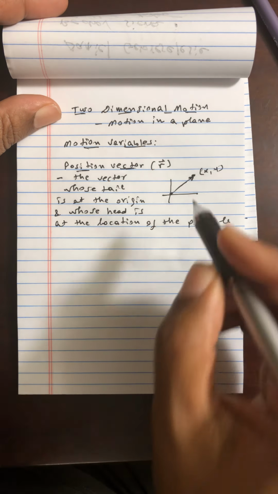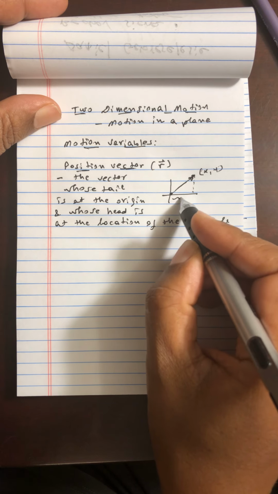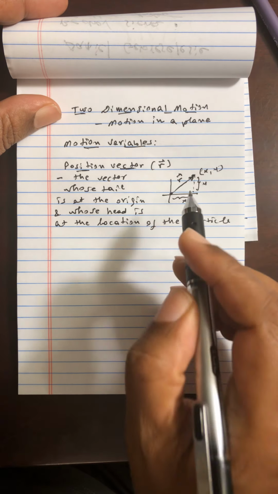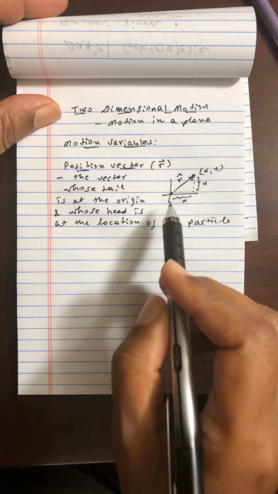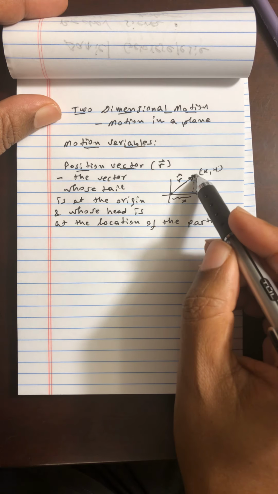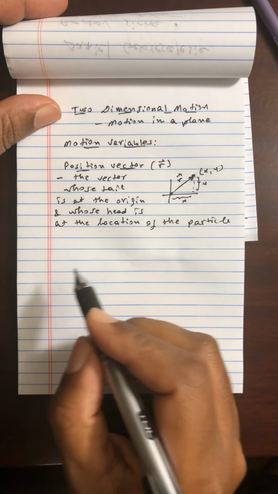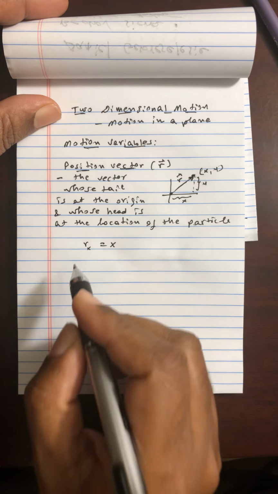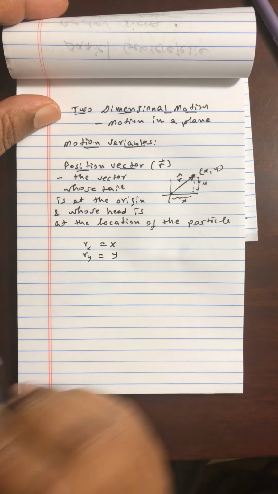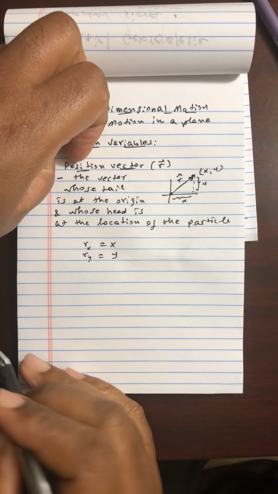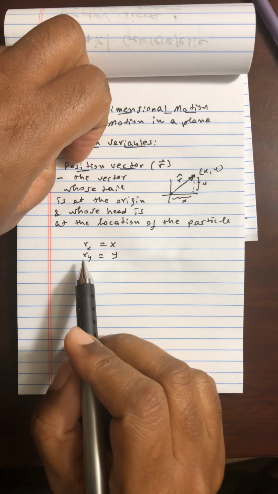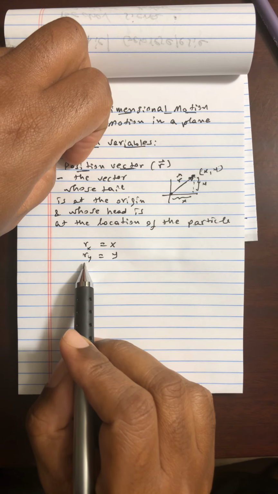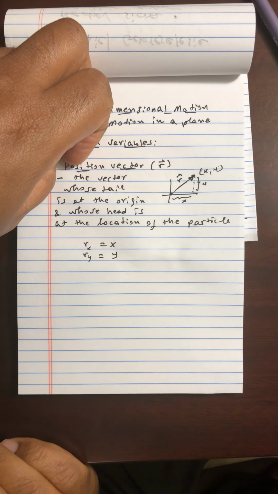So what that means is this one over here is x, and this one over here is y. Remember, it's a position vector, so the x component of the position vector is simply the x coordinate, and the y component is simply the y coordinate. So Rx simply equals x, and Ry simply equals y. If the particle is located at the point xy, then the x component of the position vector is the x coordinate, and the y component is the y coordinate.